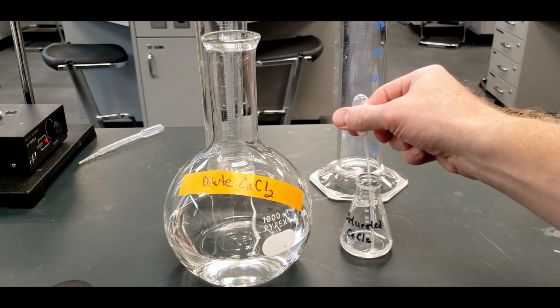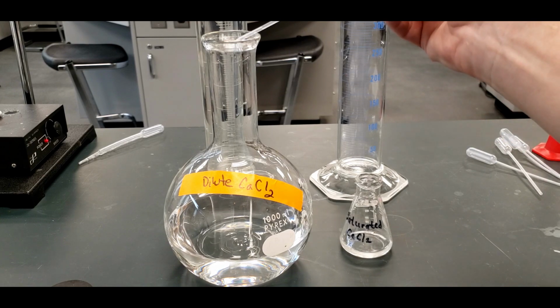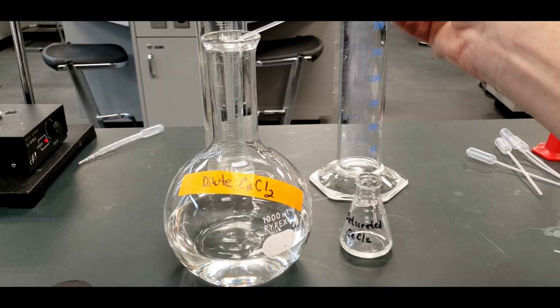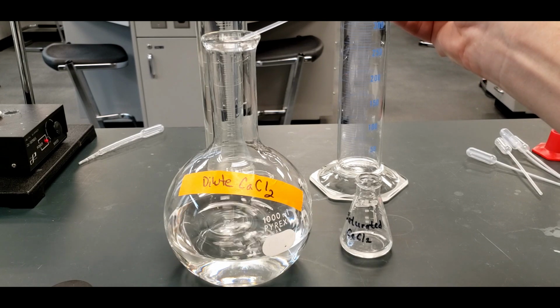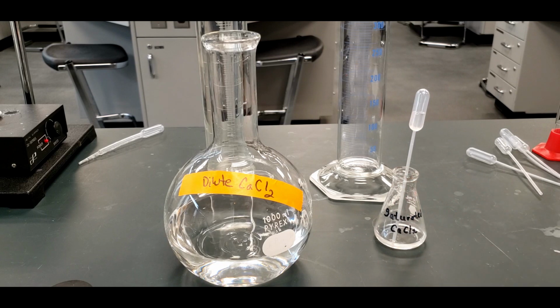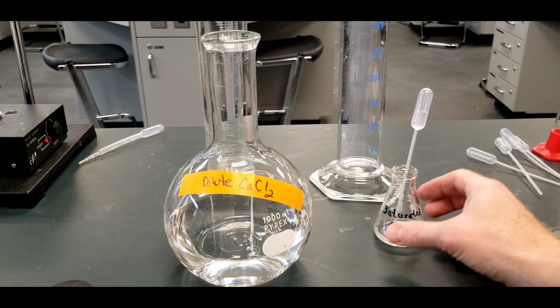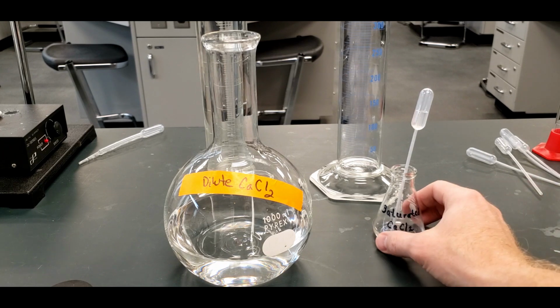It doesn't sound very scientific or very accurate, but let me just do this first. 1, 2, 3. But the volume of the droplets are pretty similar to each other, within a percent of each other each time they come out.